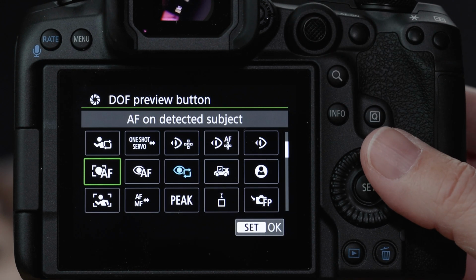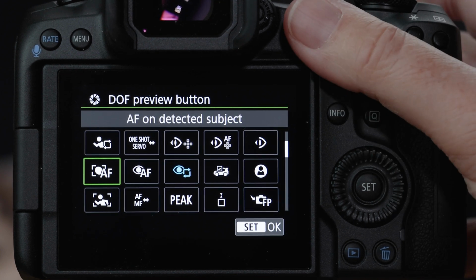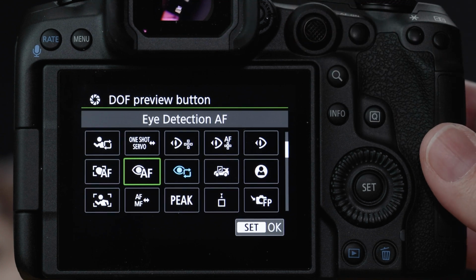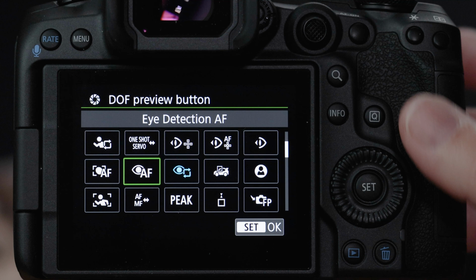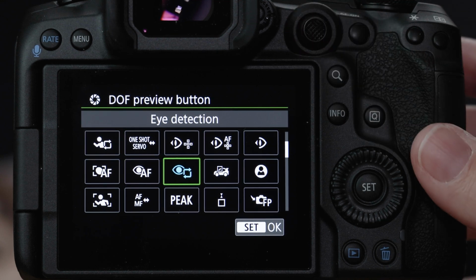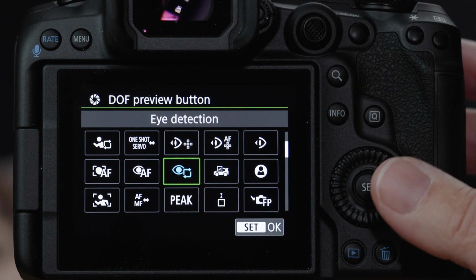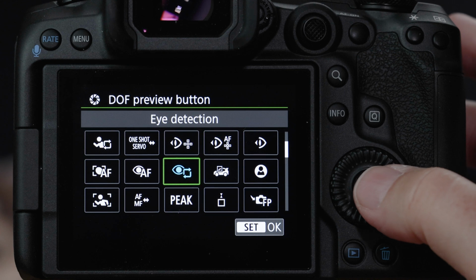Okay, and there we have a new button. That's the AF on detected subject. So that's for people mode. And we don't mess with that, so don't go to that one. That's the eye detection autofocus. That will also start up the autofocus. So we don't go to that one. We want this one right there, eye detection. So click OK or set.